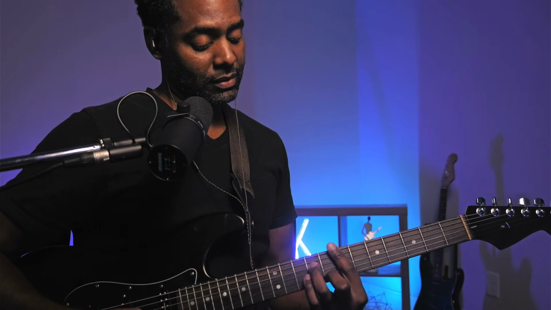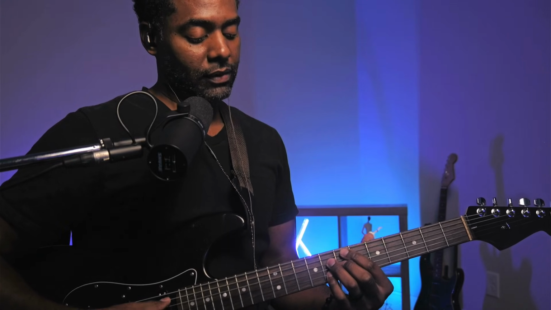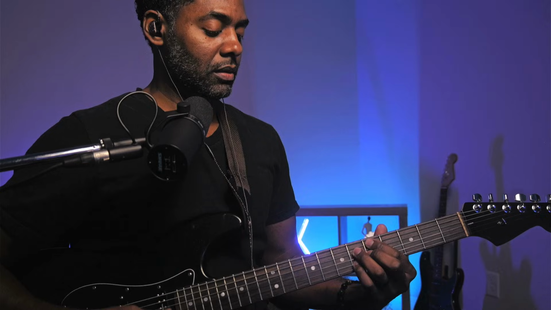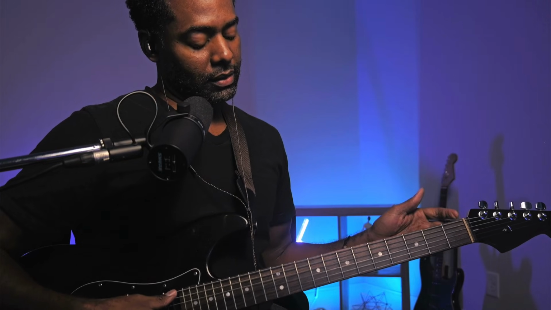Okay, so instead of minor 7, minor 7 flat 5. If you make it sweet, well, let's use like an 11 chord. In this case, if it's an 11 chord, it's going to fall outside of the key in order for it to actually work.